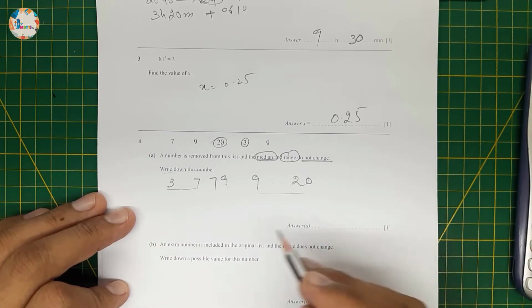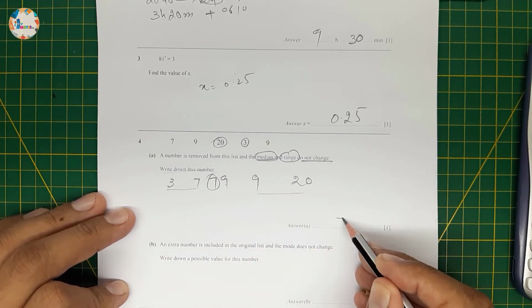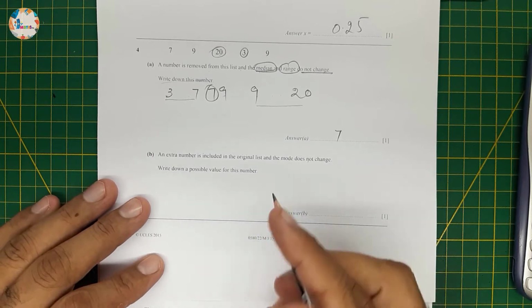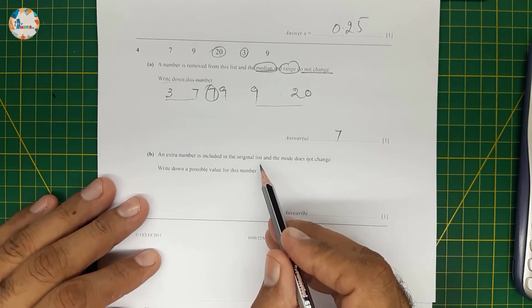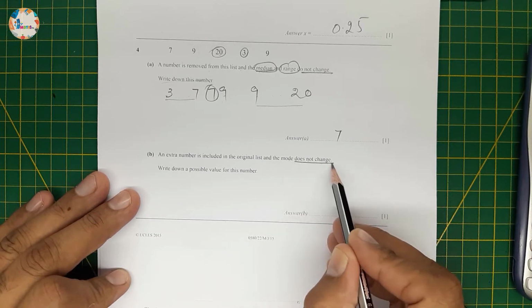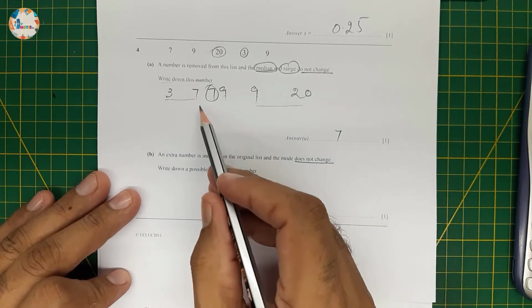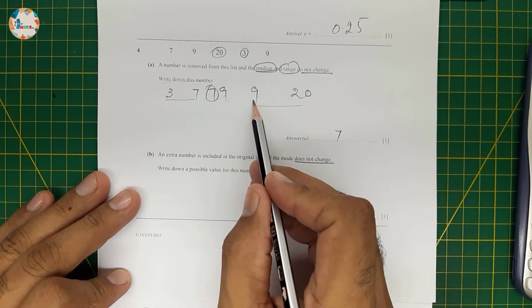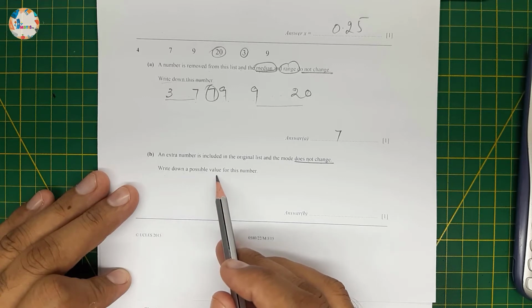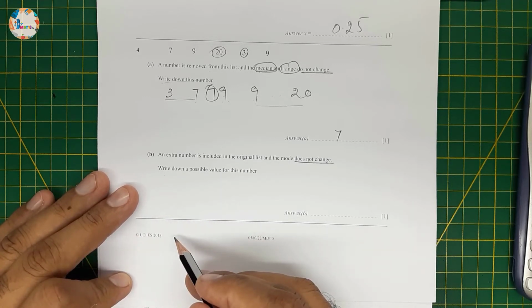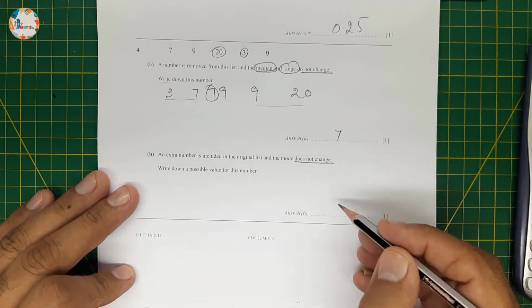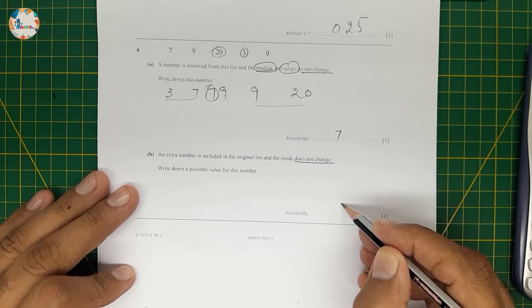So this number is 7, which we have added, and the extra number is included in the original list. And the mode does not change. Mode does not change means 7 appears 2 times and 9 also appears 2 times. So write down a possible value for this number. Since the mode remains the same, we can give 7 or even 9.